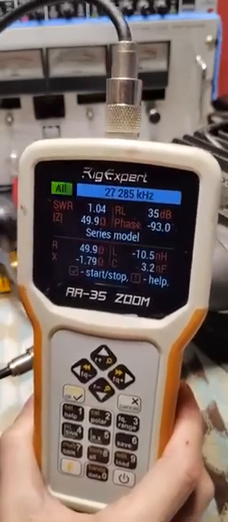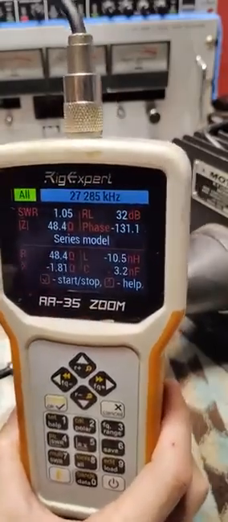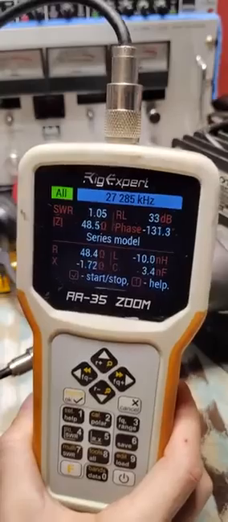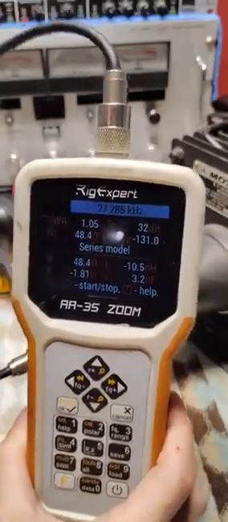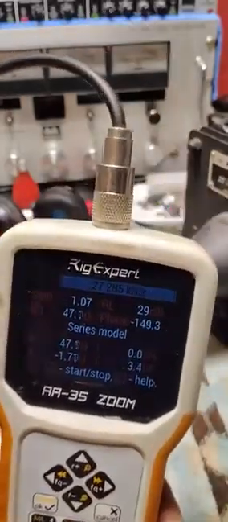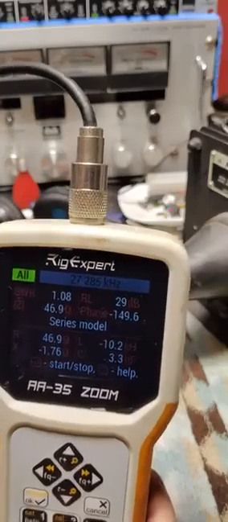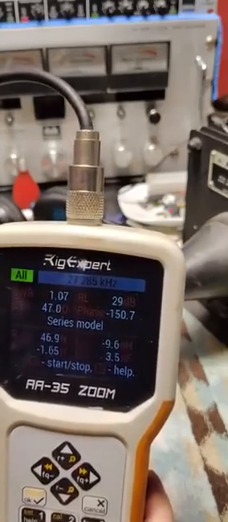So does this length of coax actually change our SWR? That's the real question here. A lot of people argue whether or not an impedance transformation is taking place or not. Well, sometimes it can, sometimes it doesn't.